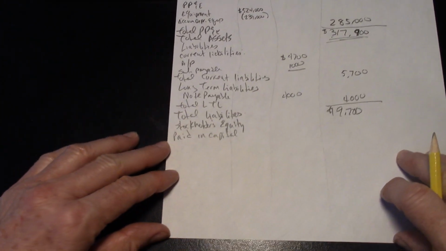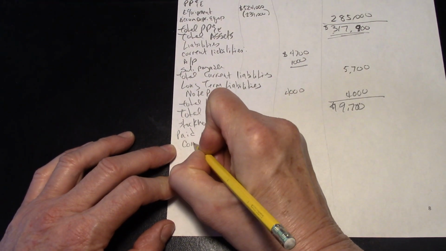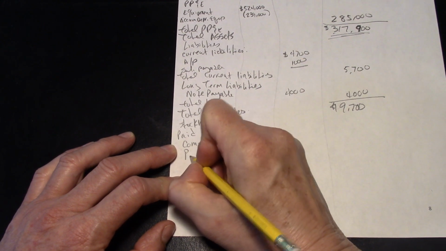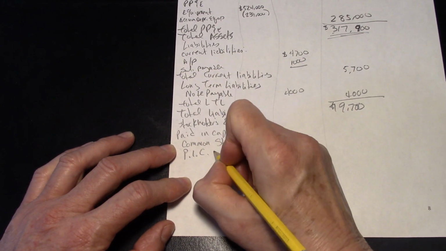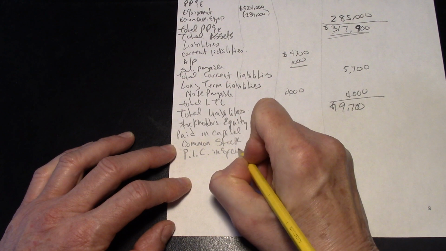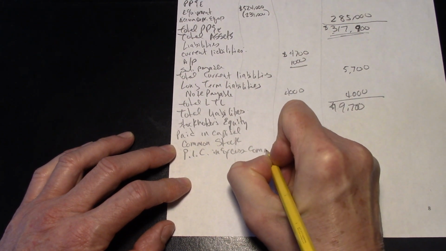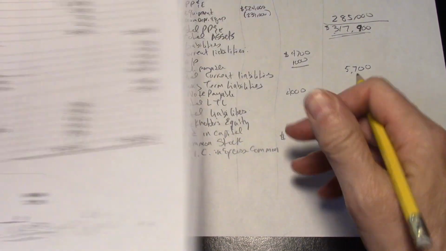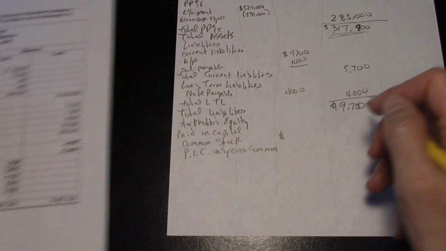So we list those two. I'm going to abbreviate it, paid-in capital in excess common. You could also have some preferred stock, I suppose. That wouldn't be weird. We don't in this example. 97,000.